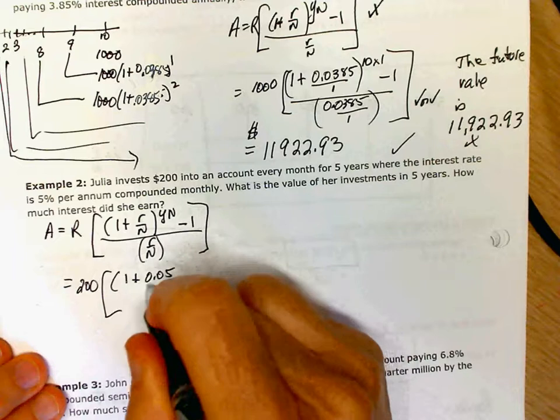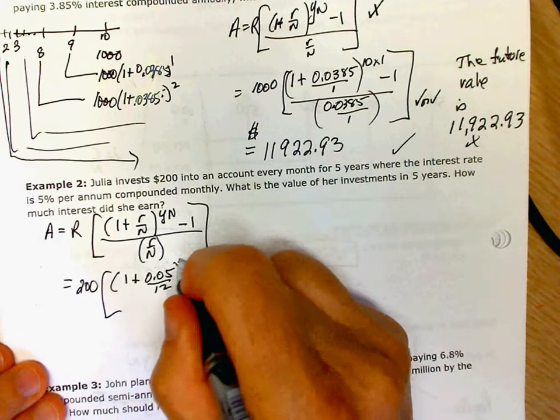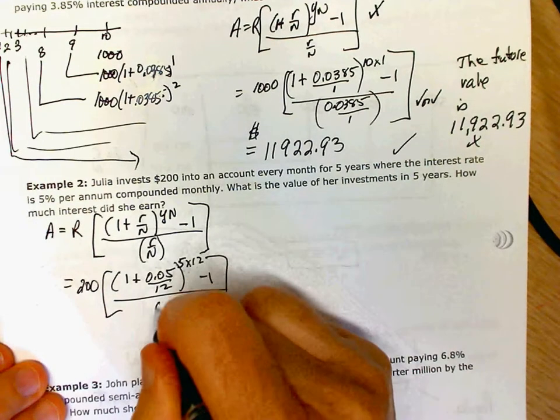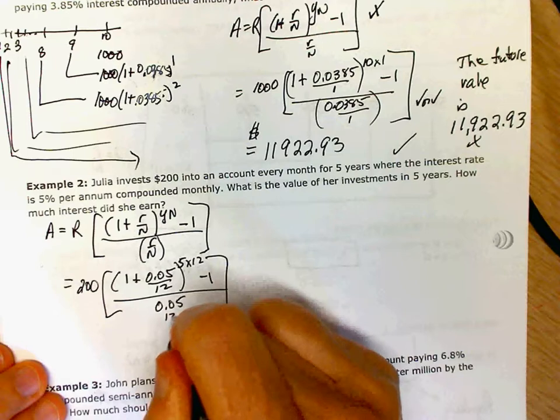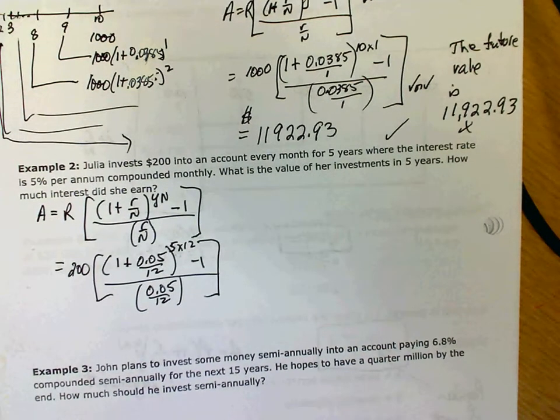Yeah. And it's 5 times 12, minus 1, all over 0.05 over 12. Tell me what you get. Just get practice calculating that.